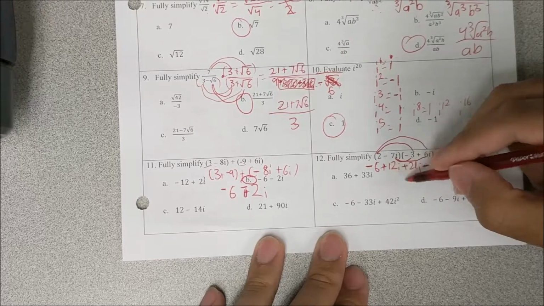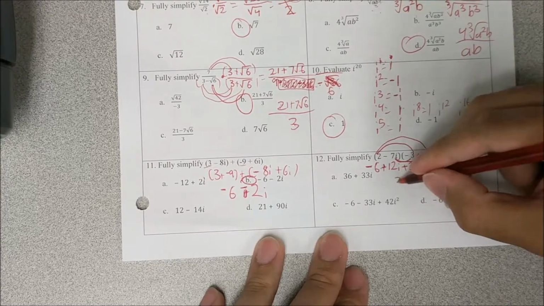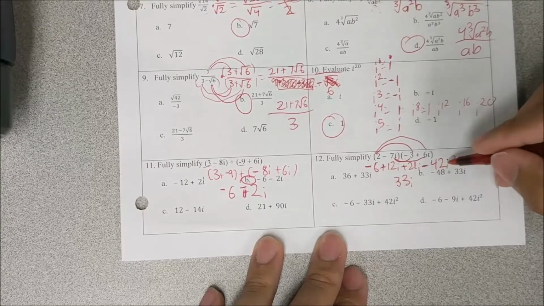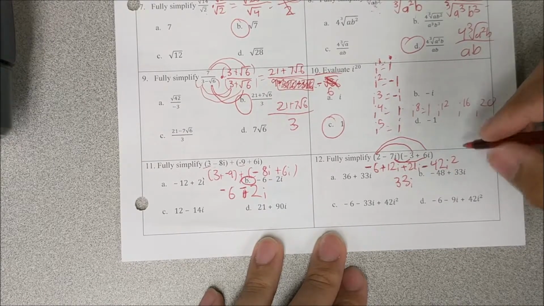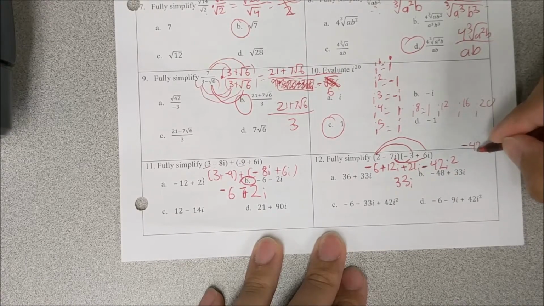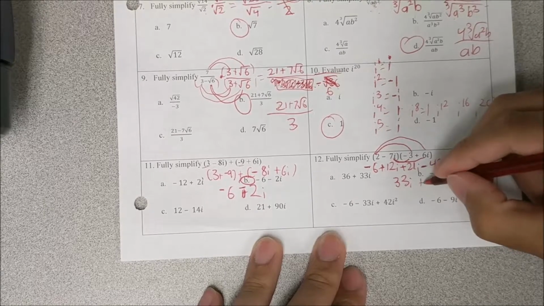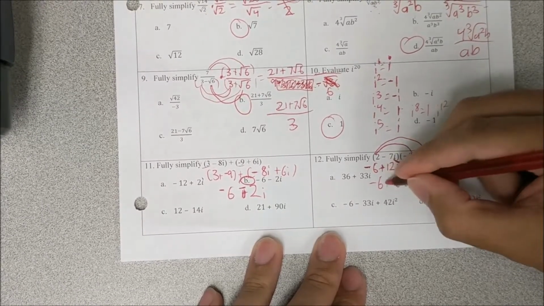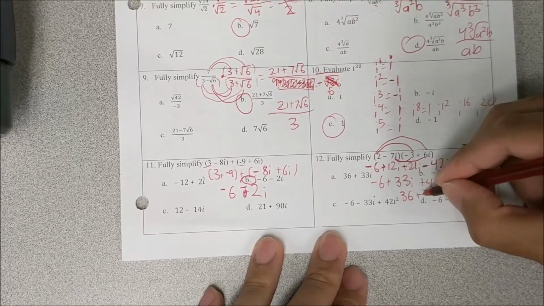Okay, so I can combine these middle two terms. 12i plus 21i is 33i. Okay, so negative 42i squared. Remember that i squared equals negative 1. So it's really negative 42 times negative 1, which switches to plus 42. Okay, and then combining negative 6 plus 42, I get 36 plus 33i.